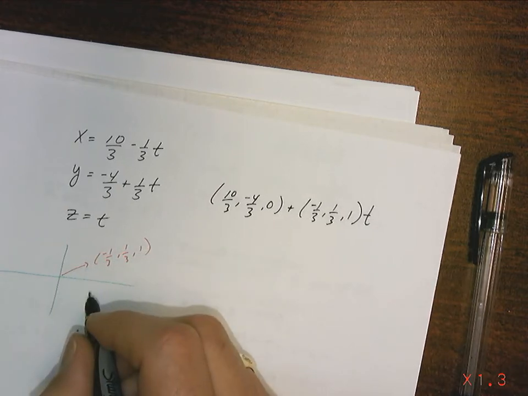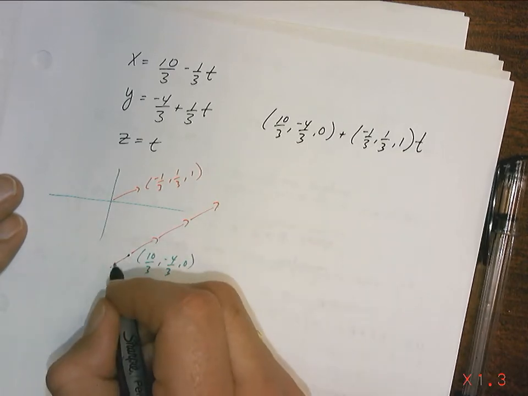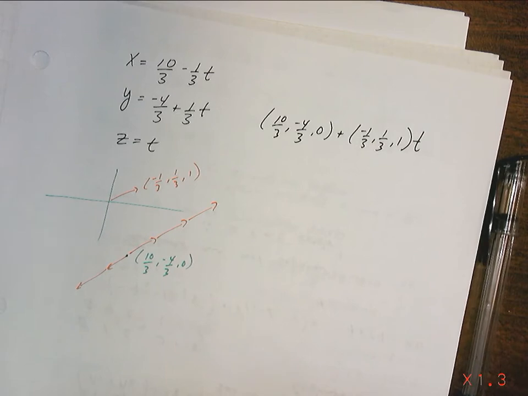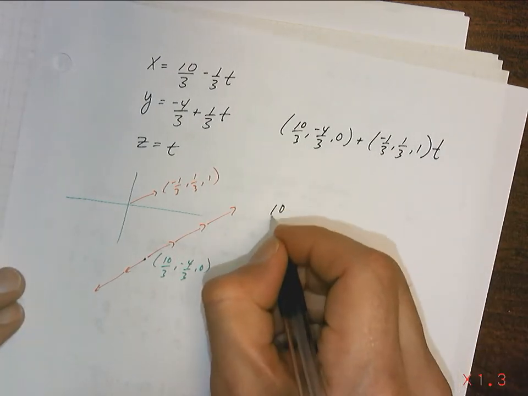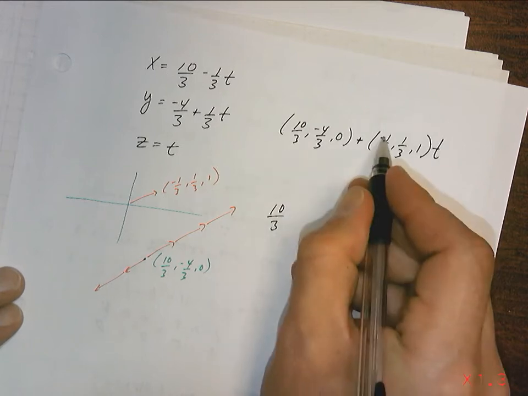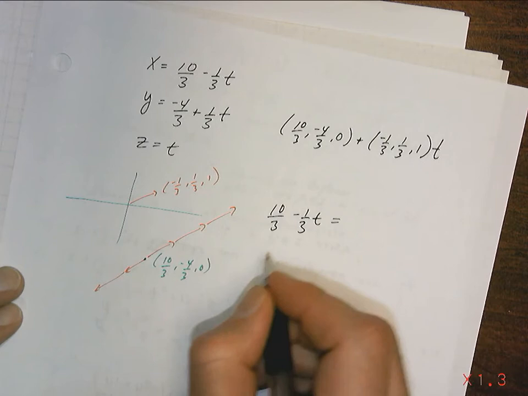I'm going to take that direction vector and apply it at this point, and we're going to be moving. So my question is, is there a value of t that I can add such that 10 over 3 minus 1/3 t can equal a whole number?